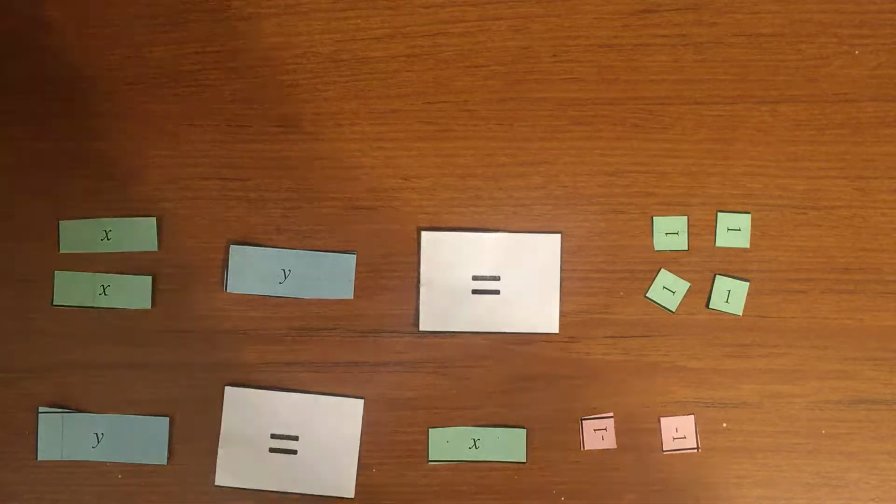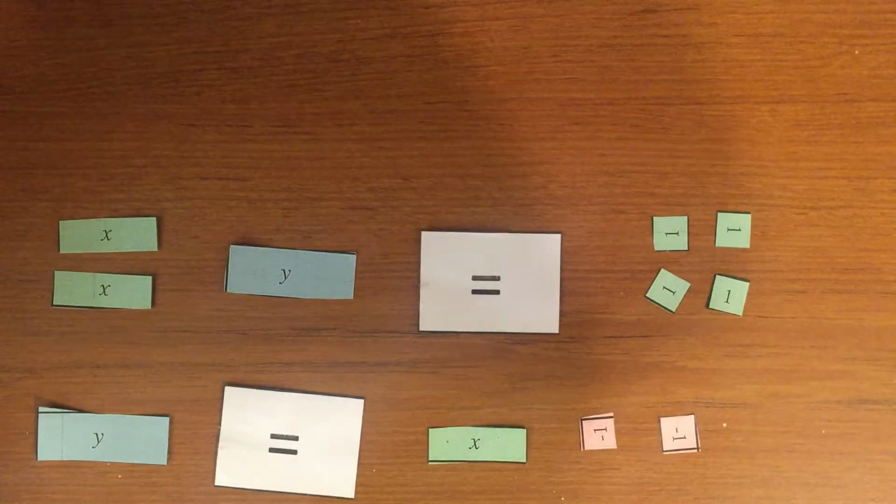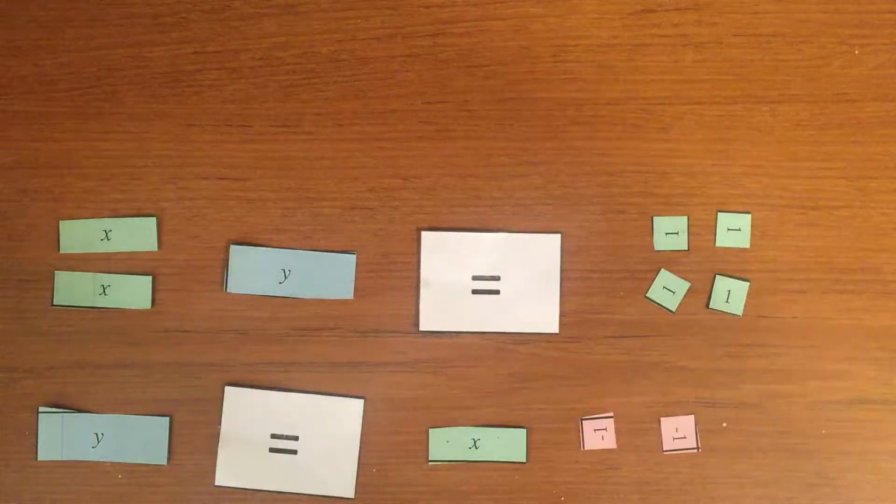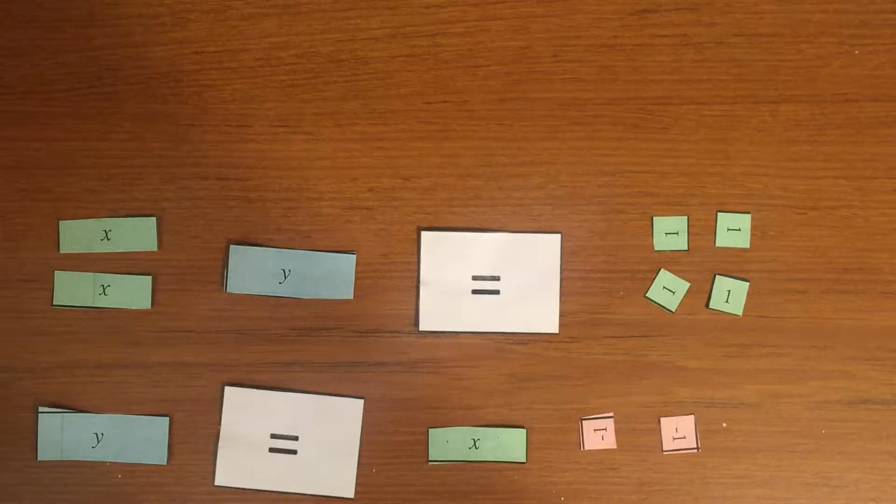Hello, this is Brandon McKinney, and this is Test 3, Part 1 for MAT 203. And here I'm going to show you how to solve this system of equations by the substitution method.